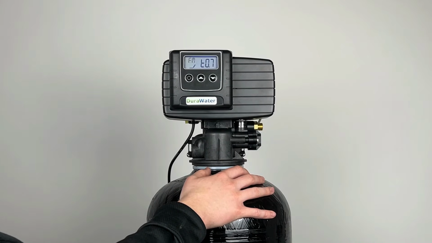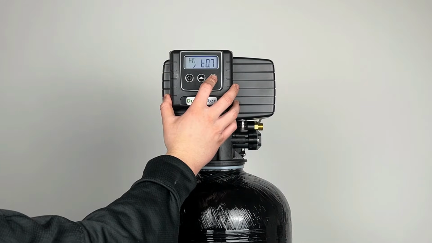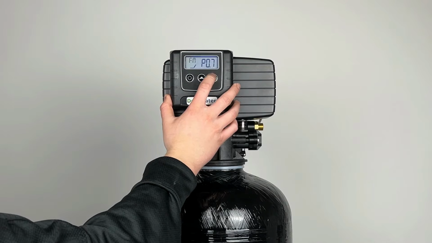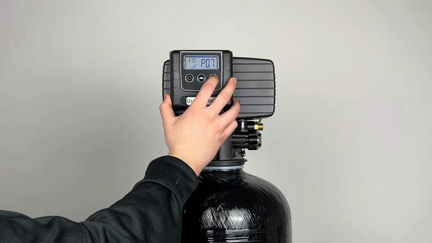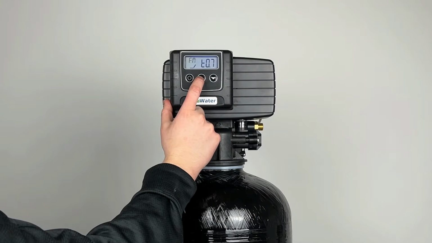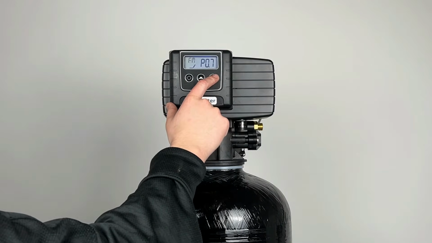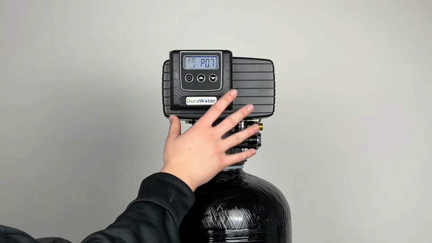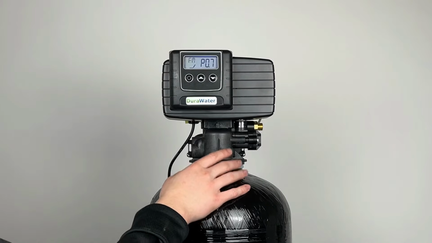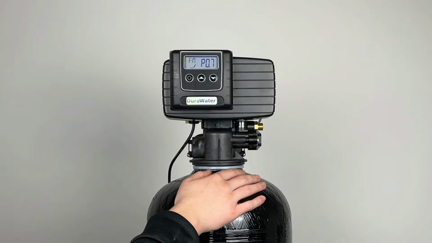If you bought just a replacement control valve, a replacement 5600 SXT from us, those come equipped with turbine meters. But if you bought a complete system from us, those come equipped with paddle wheel meters. So if you have a paddle wheel meter, you will set this to P0.7. If you had a turbine meter, you would set this to T0.7. Each valve should come programmed correctly from the factory with which one it has on there. So again, you could use these pictures to reference. Most likely, you will have P0.7 here.